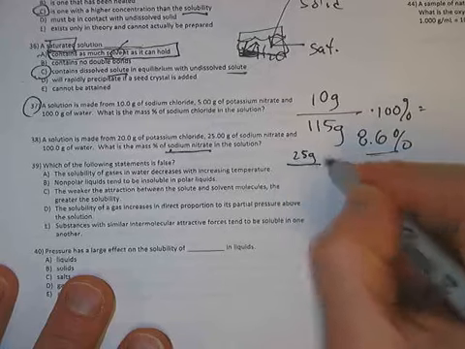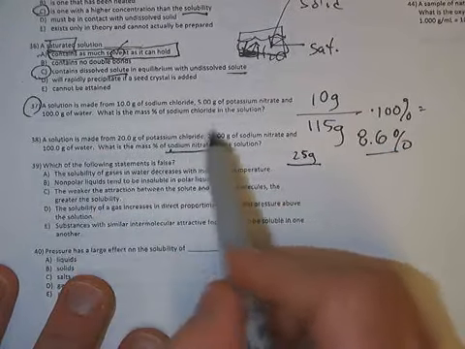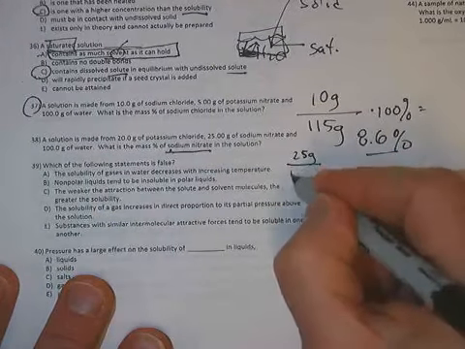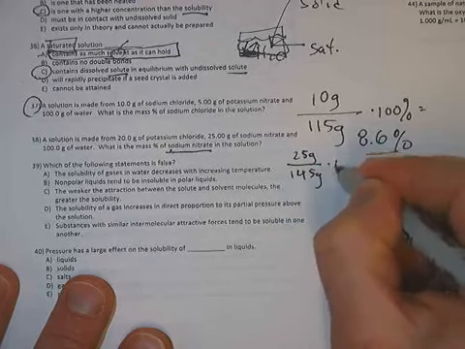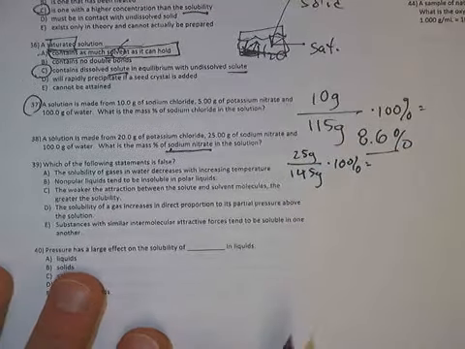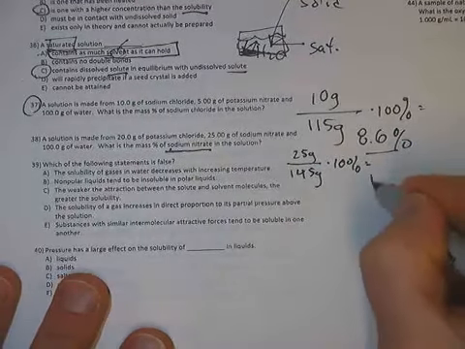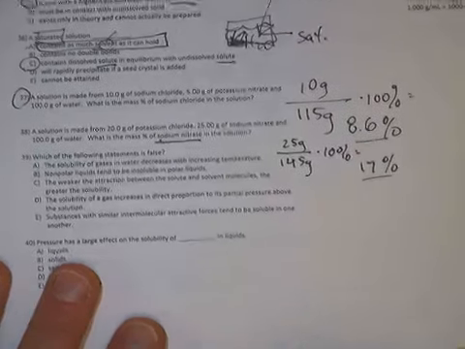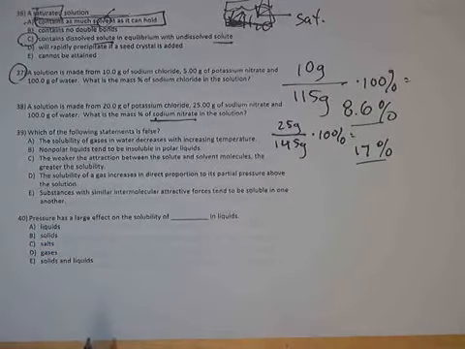So sodium chloride is 10 grams. You have to divide it by the whole thing then. So 10 plus 100 plus 5 is 115. So 10 divided by 115 times 100%. It's going to be 8.6 something percent. Close enough.